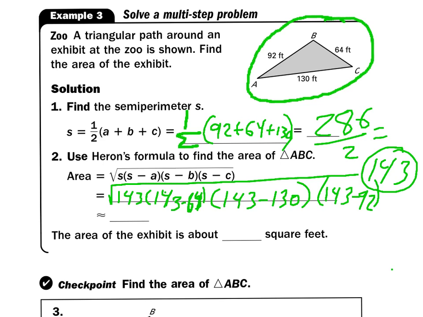Okay, you do it step by step, put all that together, and it makes a really big number, and then you square root it, and you get kind of a big number, 2737. That would be the area of this space here. Now that would be kind of hard to find if you didn't have Heron's formula, right? 2737.